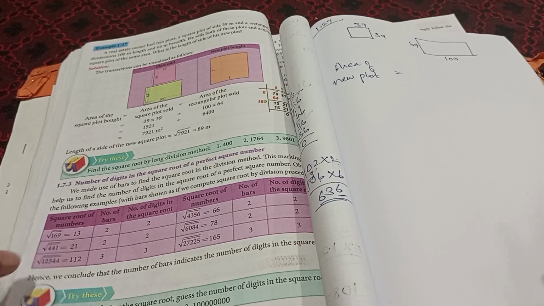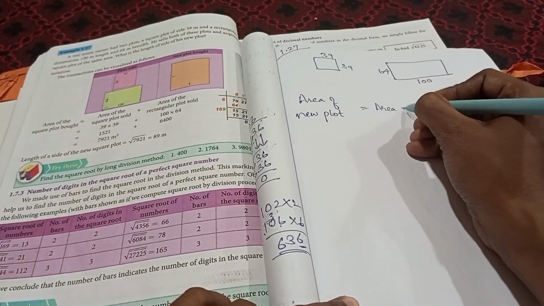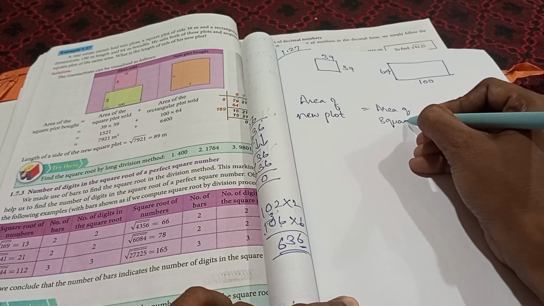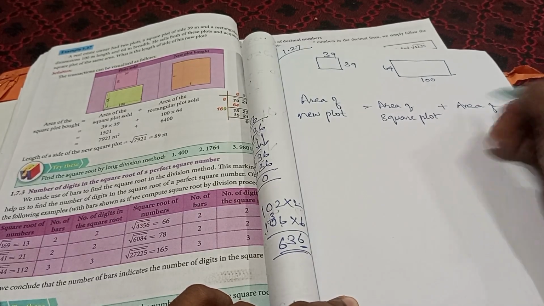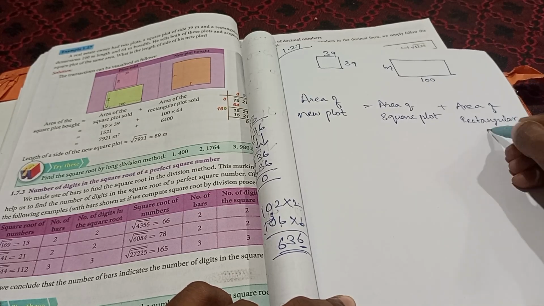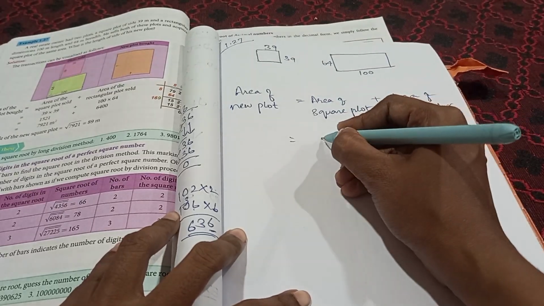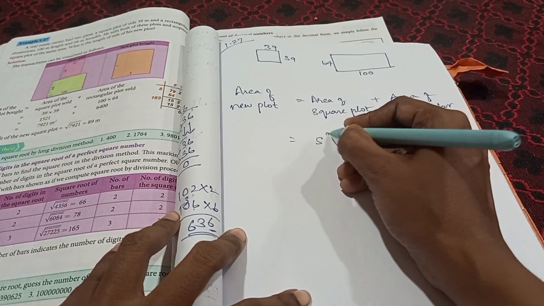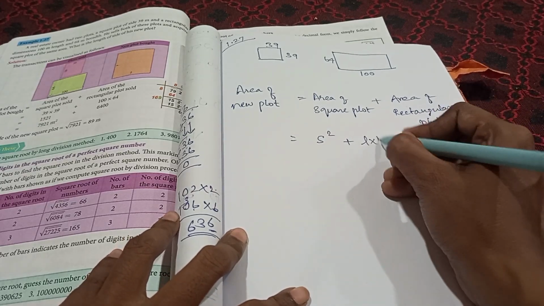So area of new plot is equal to area of square plot plus area of rectangular plot. Now write the formulas. The area of a square is side square, plus the area of the rectangular plot is length into breadth.